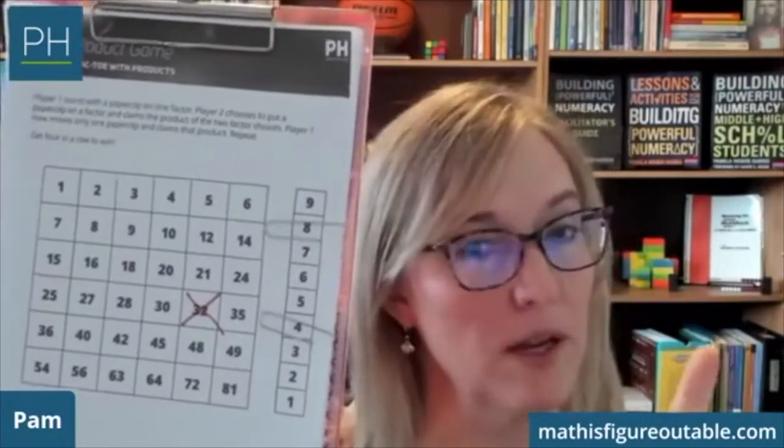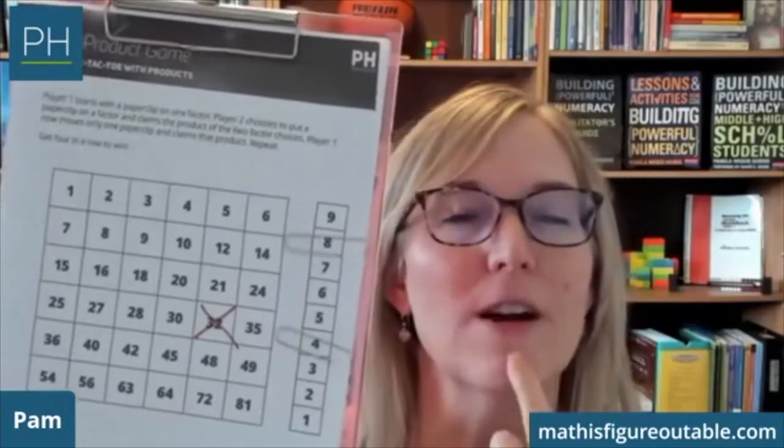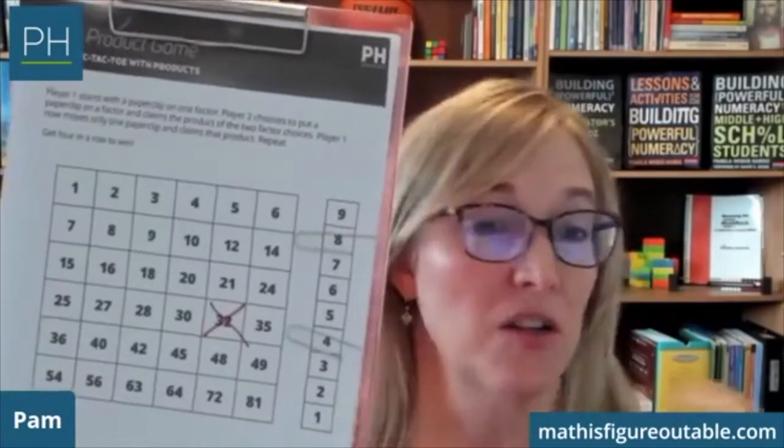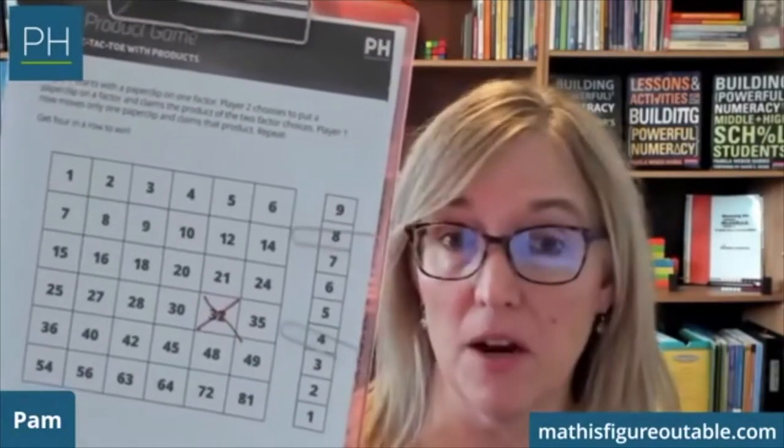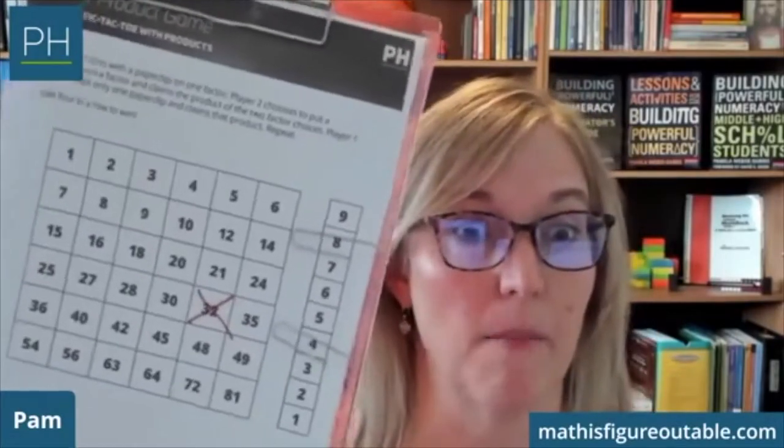And so the first player now gets to say, I get to move one paperclip only. Where should I move my paperclip? So that maybe I block the other player. Maybe I try to get my 4 in a row.